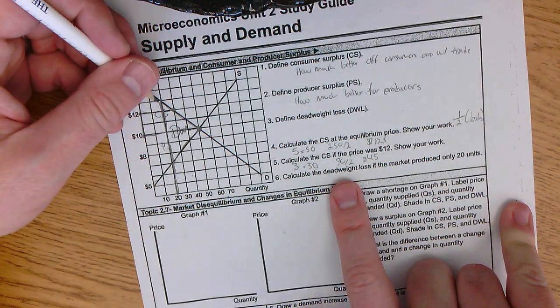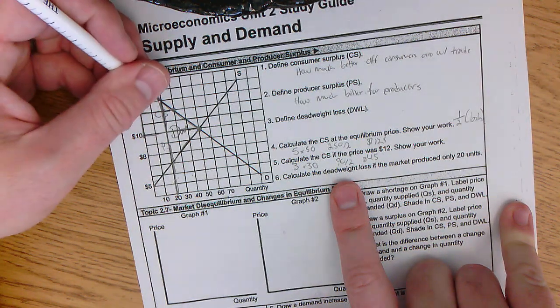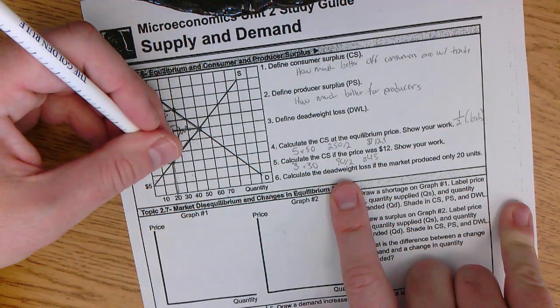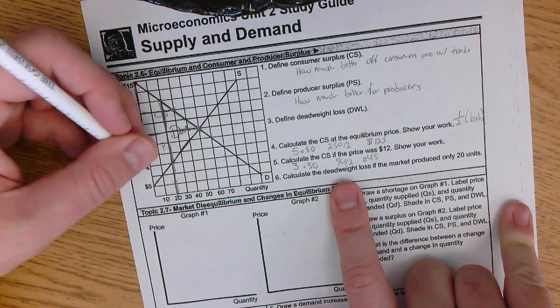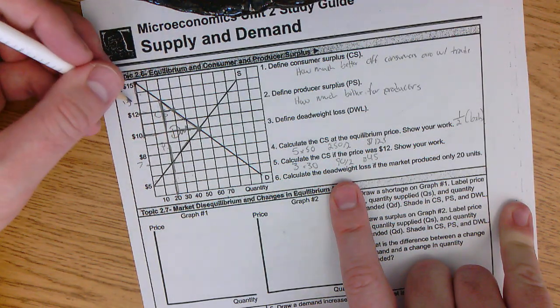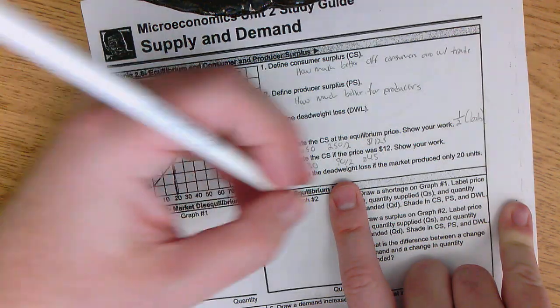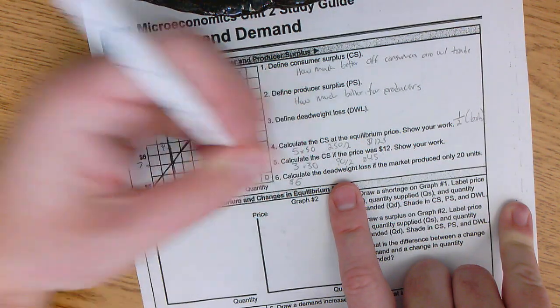If I'm calculating my deadweight loss here, sorry, it's crooked. I'm going to do my height, 13, 14. I'm going to call this $13 right here. And I'm going to call this $7 right here. So my height would be 13 minus 7, which is 6. Sorry if I get the math wrong. I'm not great at math.